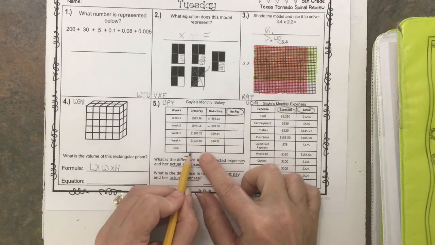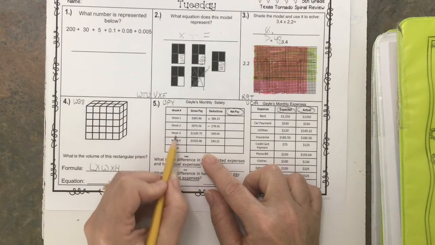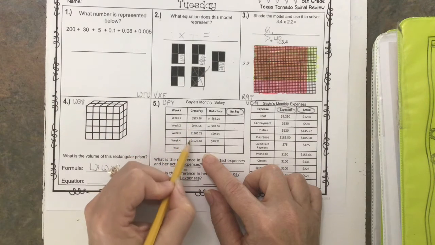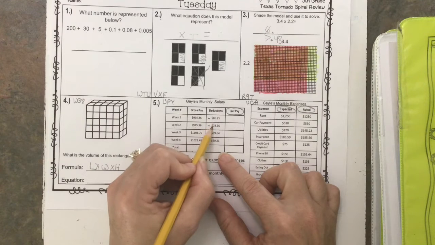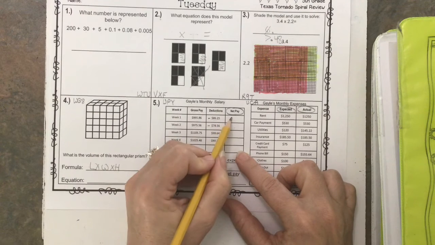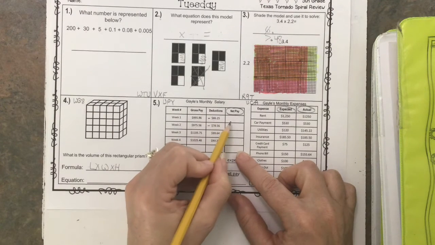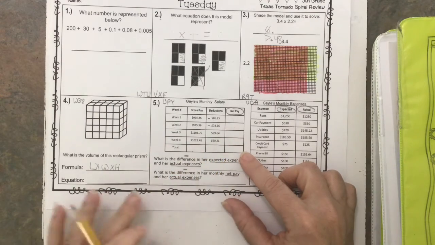Then you need to get your totals. What is her gross pay for the month? That would be 4 weeks. Add up all 4 weeks and put the gross pay here. What is her deductions for the month? So add up all 4 weeks worth of deductions, put that total right here. What is her net pay for the month? Add up all 4 weeks worth of net pay and put the total right there.